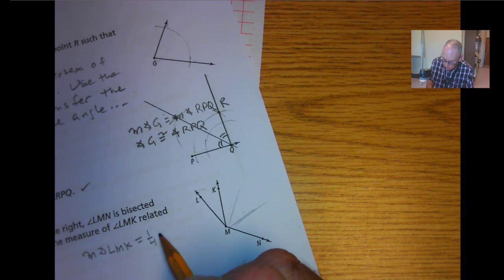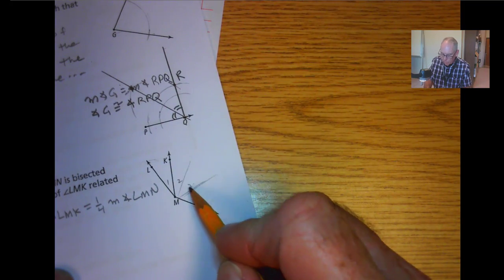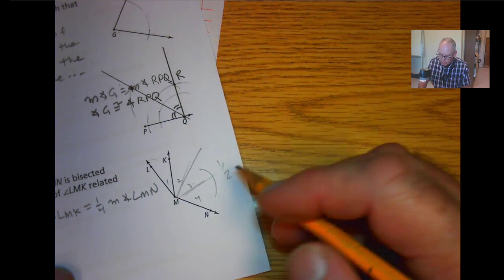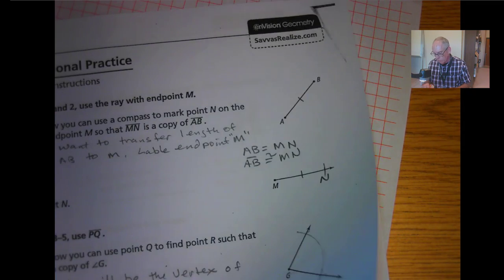For this one, the question is, if it's 1/4 of the way, 1/4 the measure, then we could say the angle LMK is 1/4 the measure of LMN, and the way that we would get it would be to bisect the angle and then bisect again.